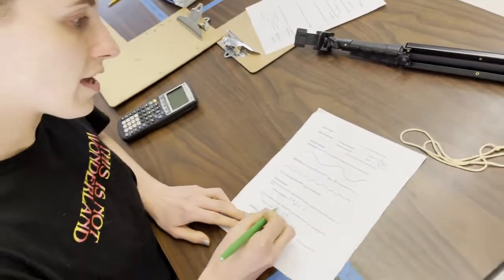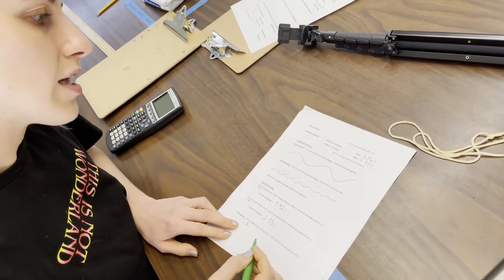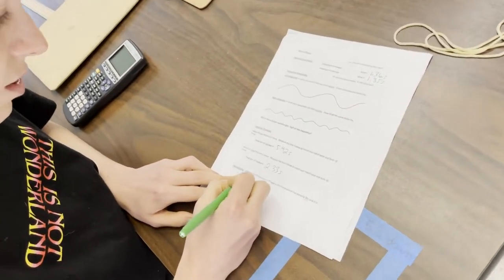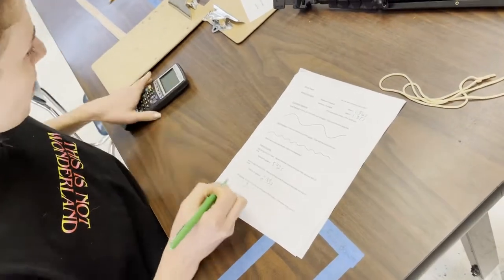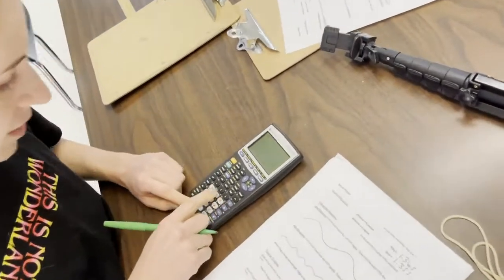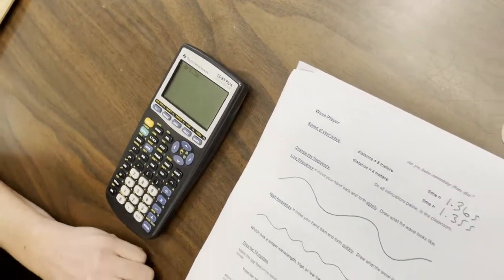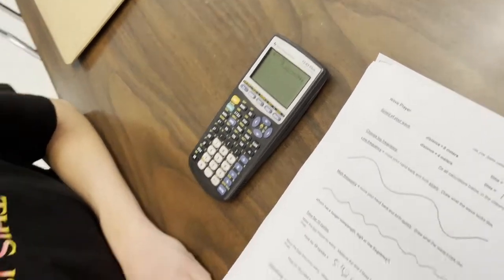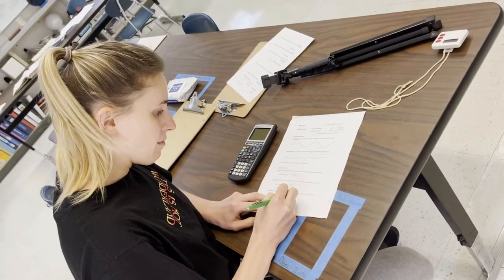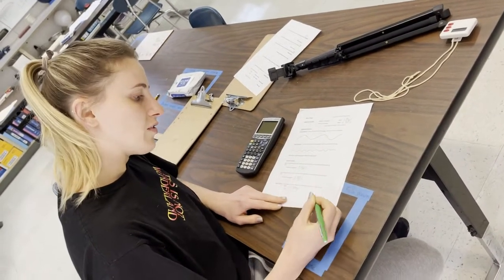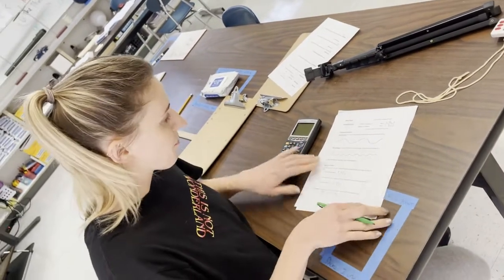So we'll say velocity equals distance, which was 8 meters, divided by our time, which was 1.36 seconds. 8 divided by 1.36 seconds, and I forgot my meters right there, and I get 5.88 meters per second. And so you guys do the same thing, but you do it for the 4 meter one. All right. Okay.